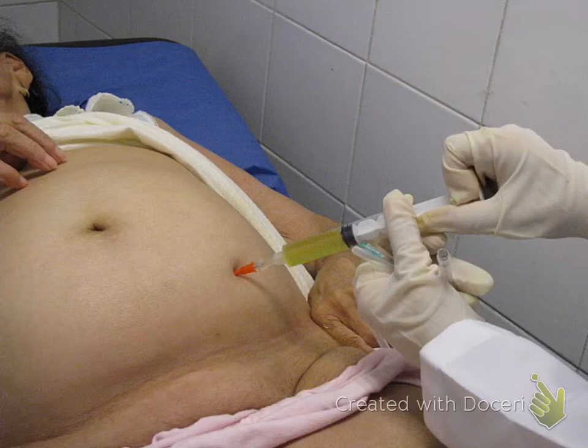But generally, they might be on bed rest for an hour or two, but there is really no major intervention afterwards. Of course, you'd be watching for any signs and symptoms of infection or complications afterwards.